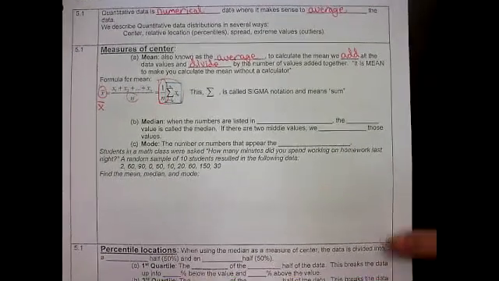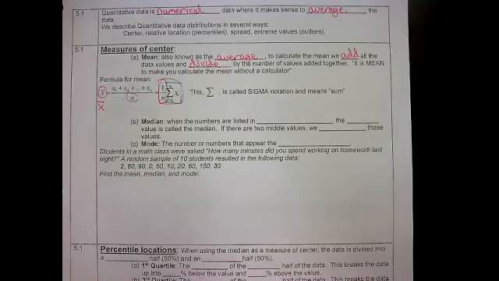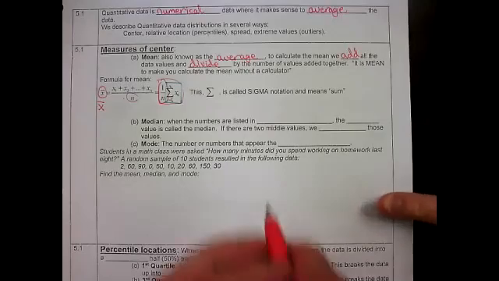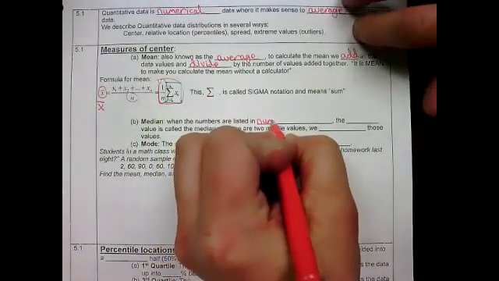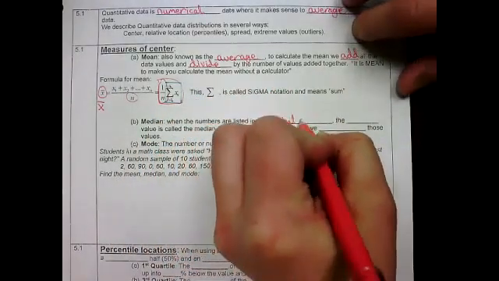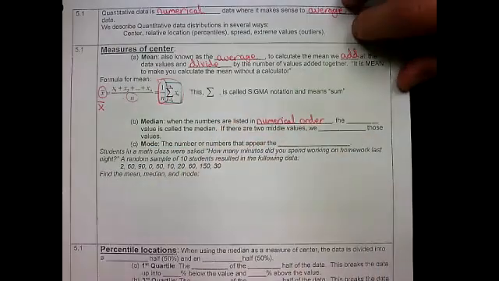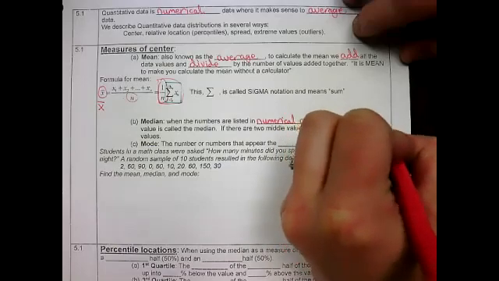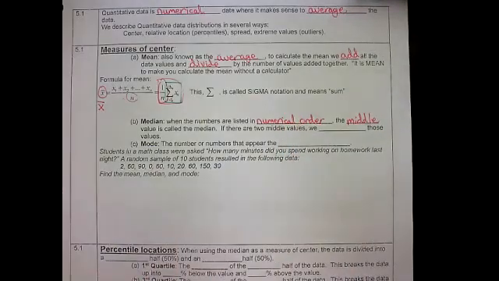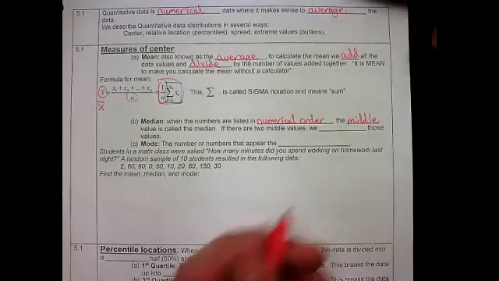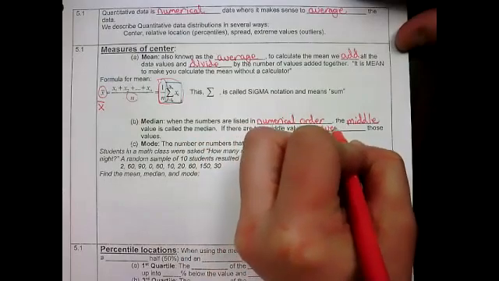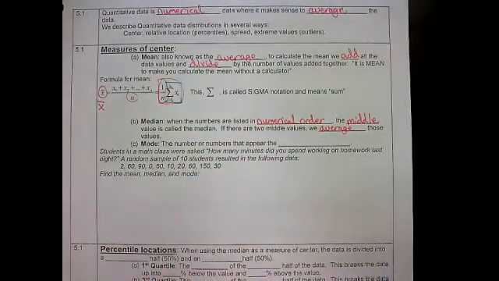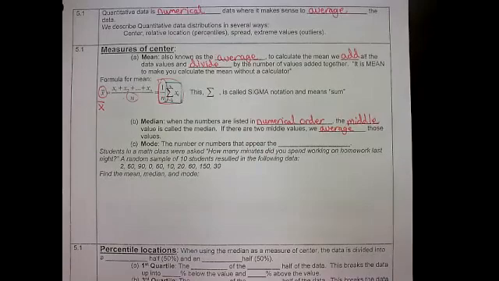So the next measure of center is called the median. The median is when numbers are listed in numerical order, meaning from least to greatest, the middle value is called the median. If we get to the middle and there are 2 values, not just one, then we average those. So add them together and divide by 2. And that's how we would get the median.